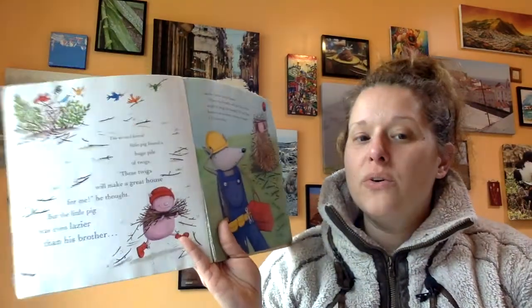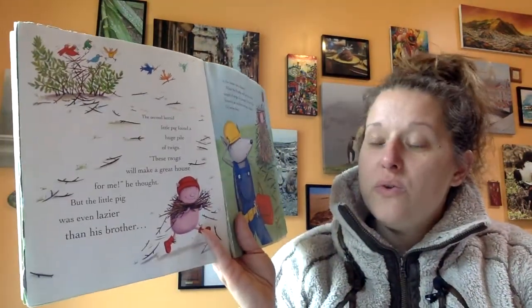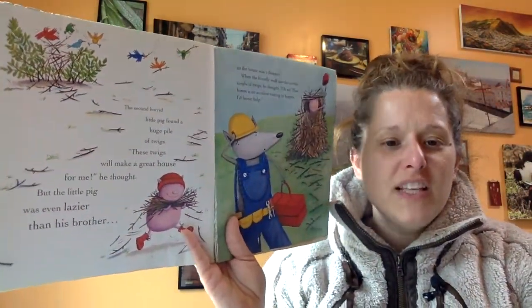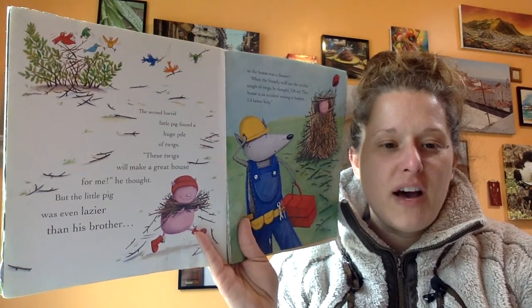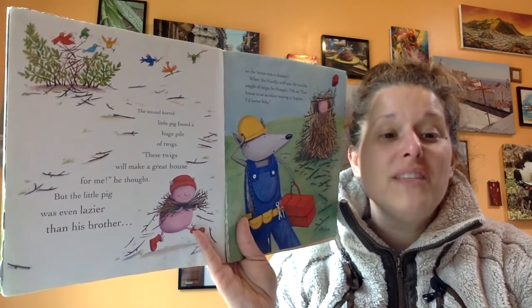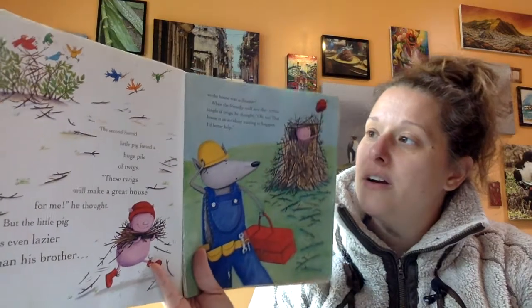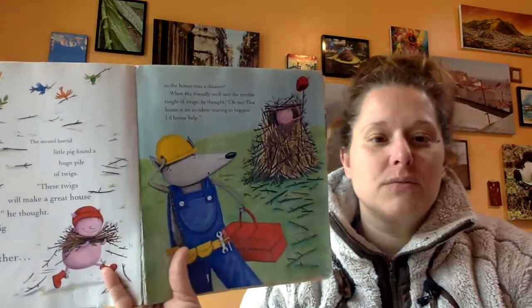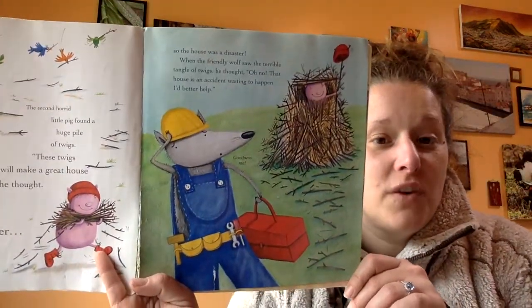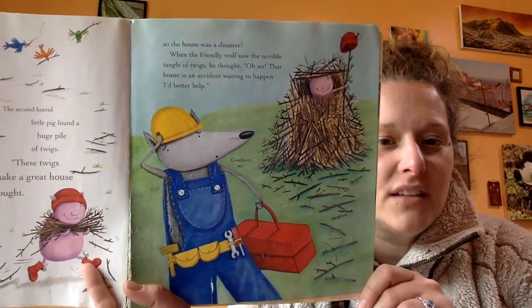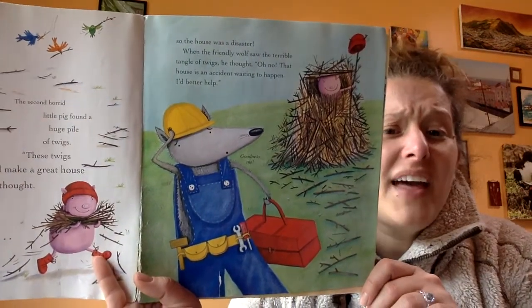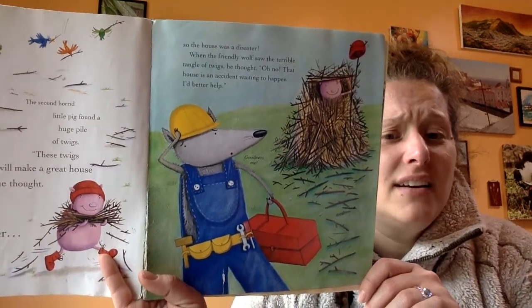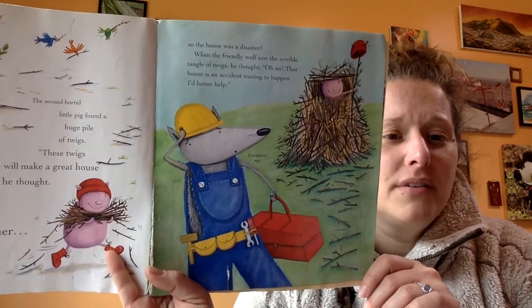The second horrid little pig found a huge pile of twigs. These twigs will make a great house for me, he thought. But the little pig was even lazier than his brother. So the house was a disaster. When the friendly wolf saw the terrible tangle of twigs, he thought, oh no, that house is an accident waiting to happen. I'd better help.